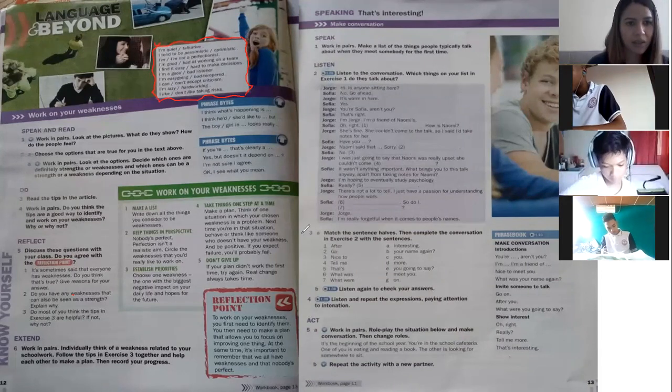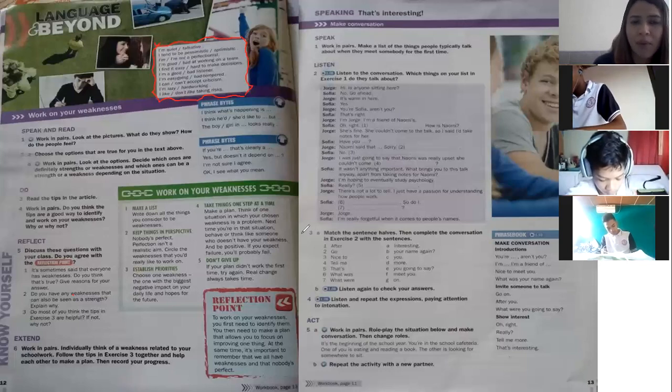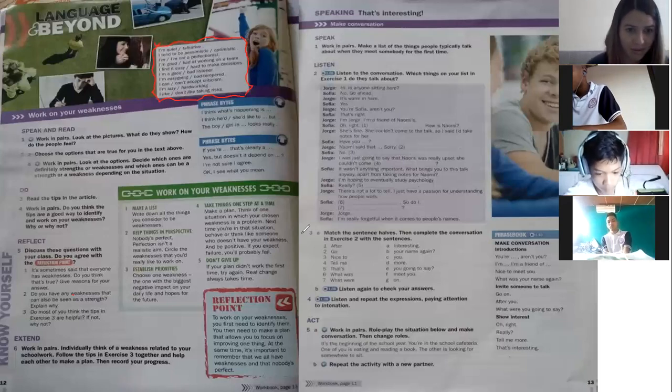Do you think the tips are good ways to identify and to work on your weaknesses? ¿Creen que esos tips son realmente buenos para identificar y trabajar en sus debilidades? What do you think?